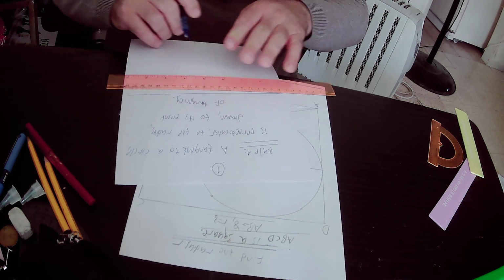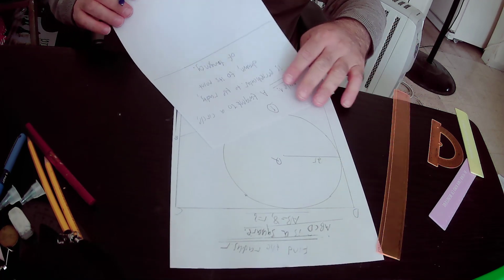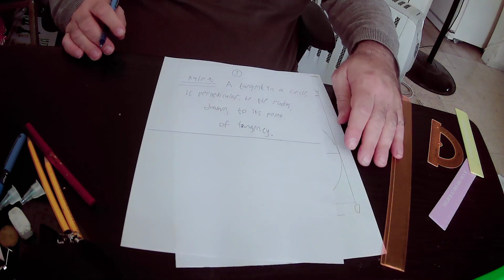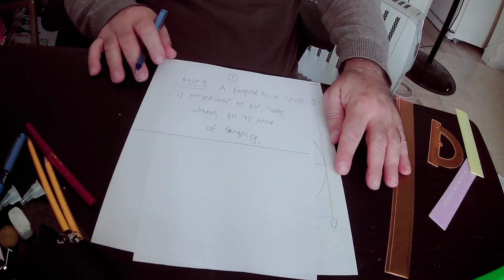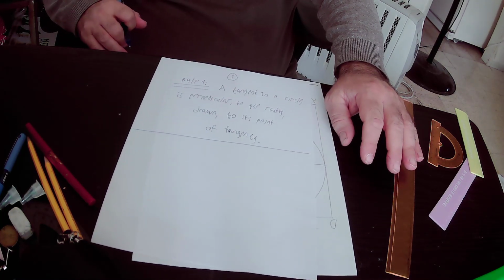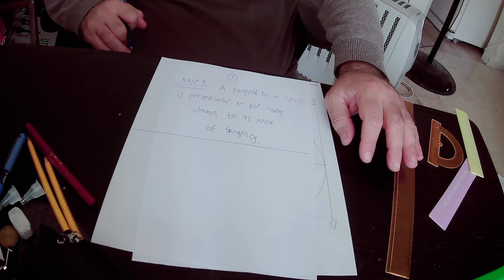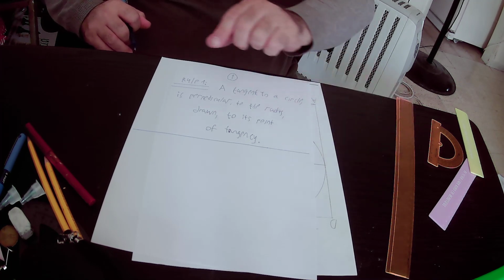I read rule number 1 again. A tangent to a circle is perpendicular to the radius drawn to its point of tangency.